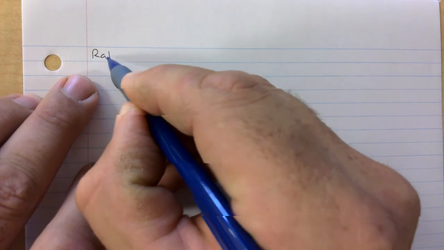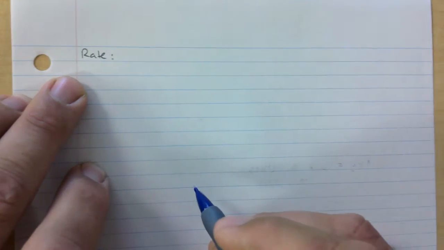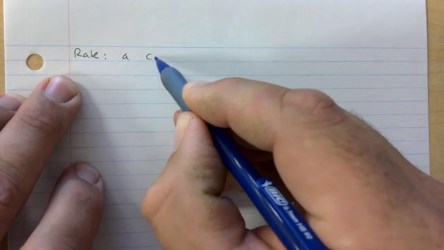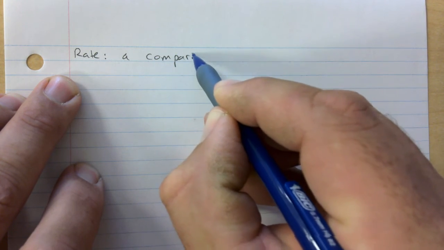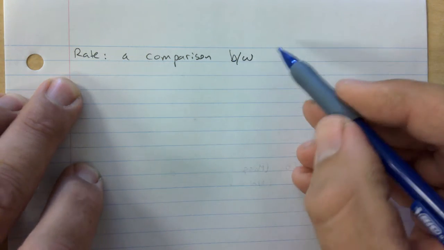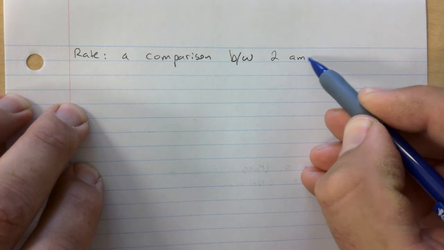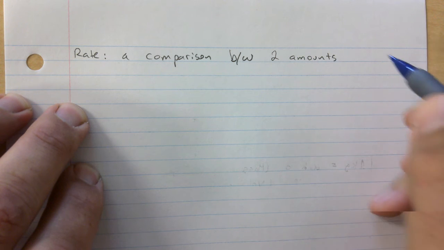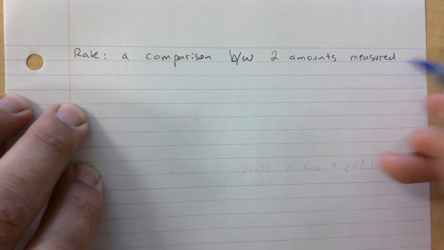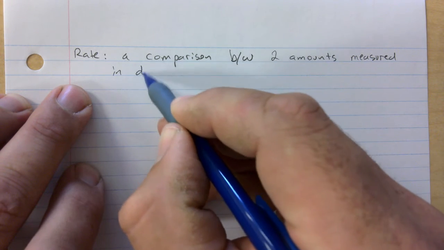So a rate, a comparison between two amounts measured in different units.